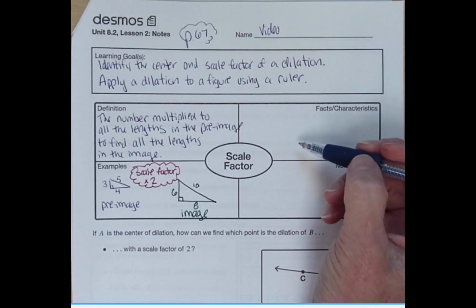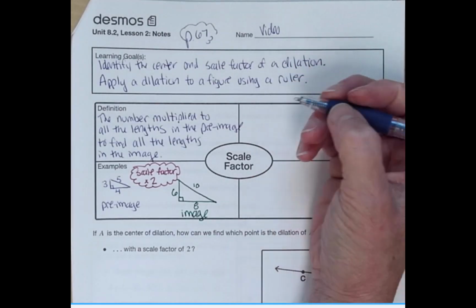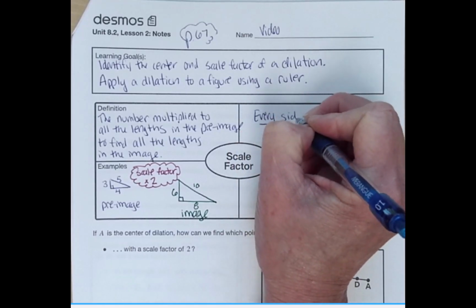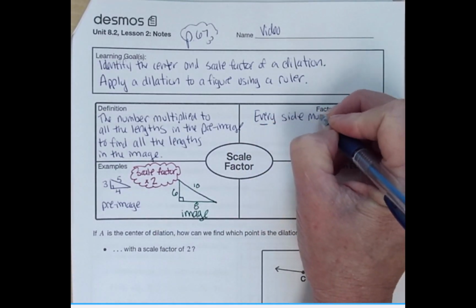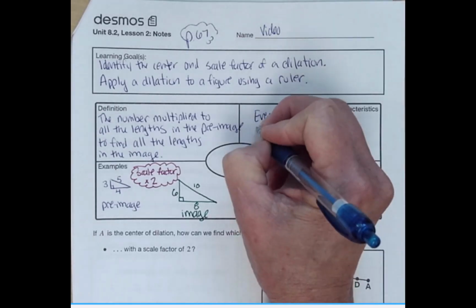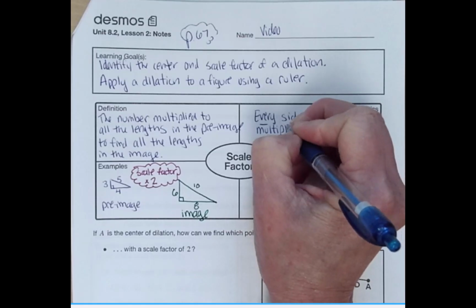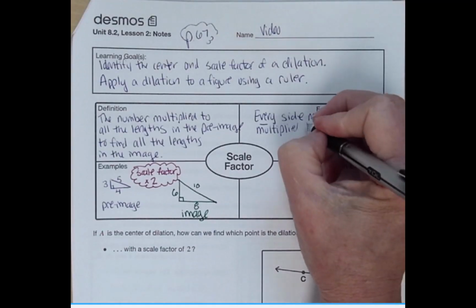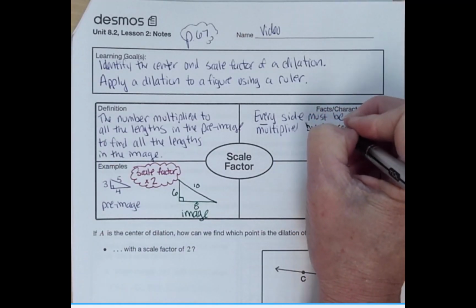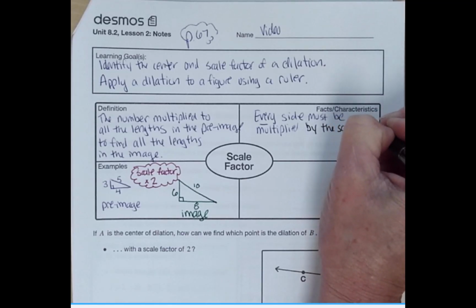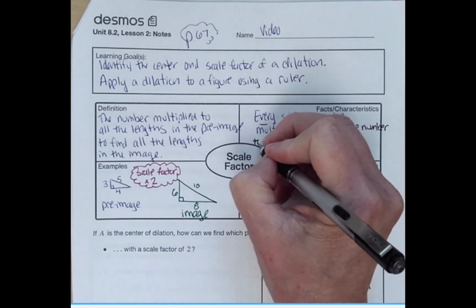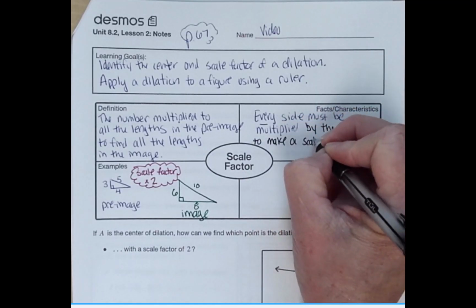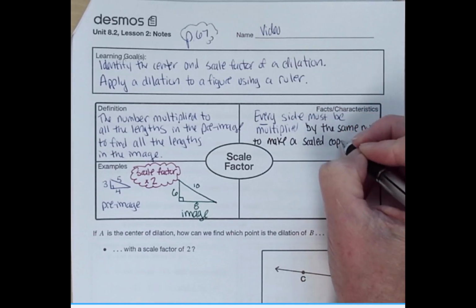And every side in the figure must be multiplied by the same number to make a scaled copy. That's why it's called a scale factor. And scaled copies are similar figures.